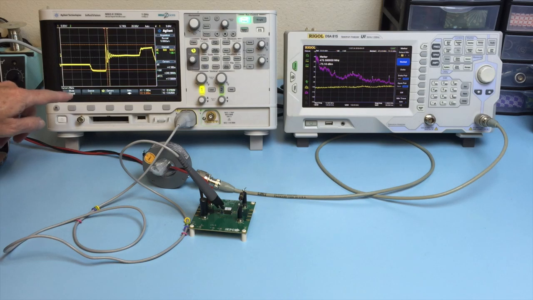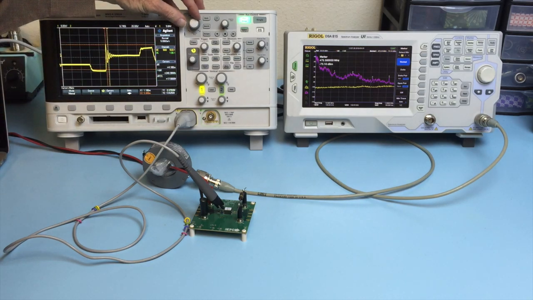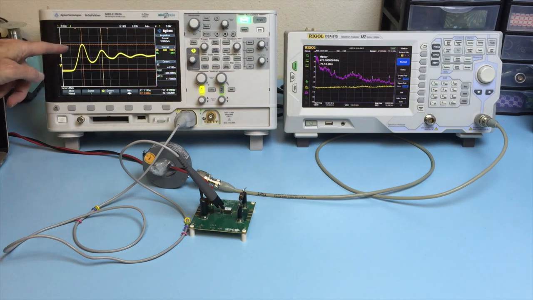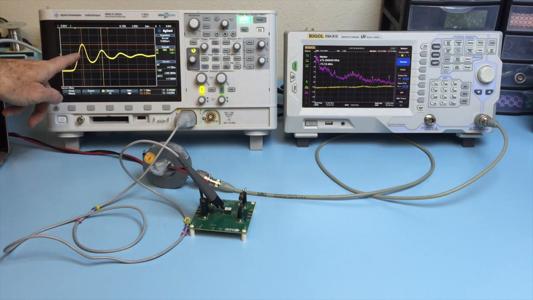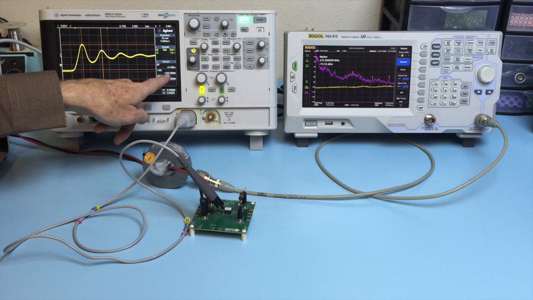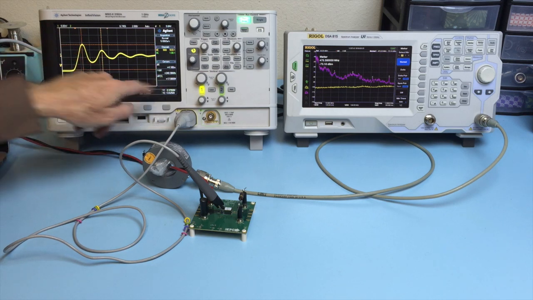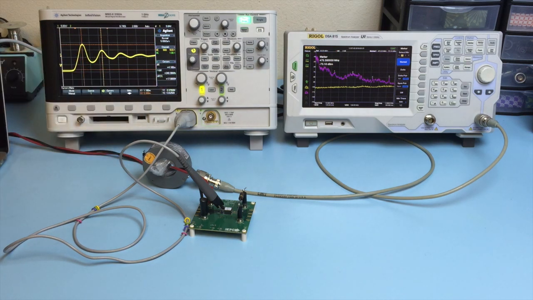That's one of the keys for high frequency measurements. And you can see quite a ringing here. Let's expand that a little bit. Okay, and I've got cursors set, and we can read out the ring frequency, which is approximately 240 megahertz. And the peak voltage here is about 17 volts that we're measuring.